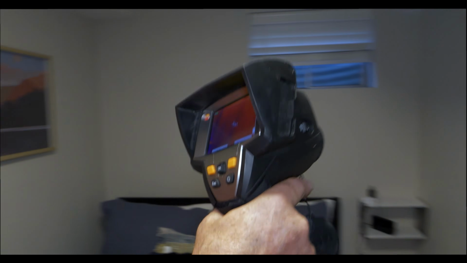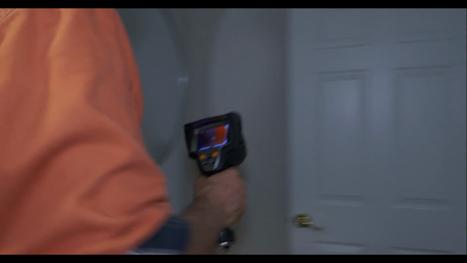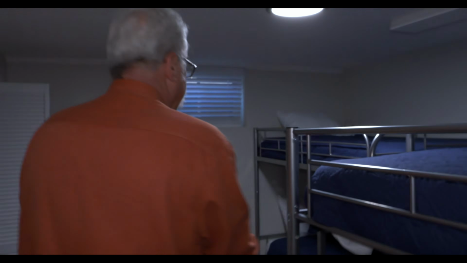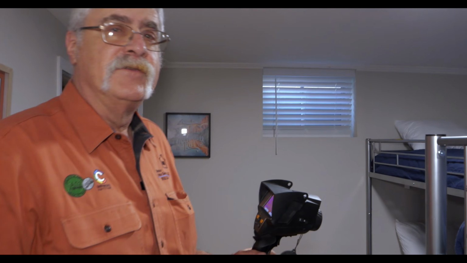We got another bedroom over here. Turn off the light. Go into this bedroom. There's a room here marked storage, but it's locked, so we can't go in there. Again, if you run into something you can't inspect for whatever reason, make sure you note it in your report.